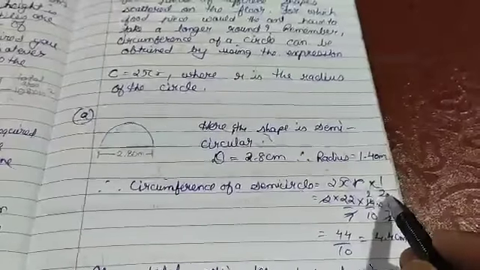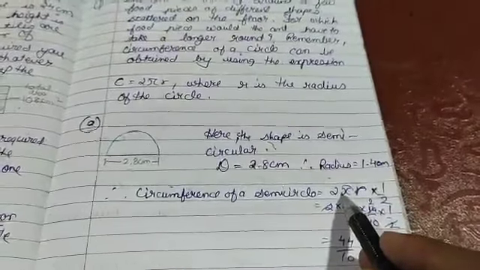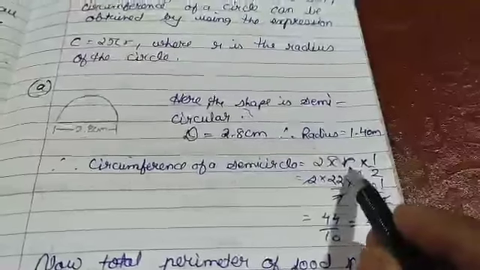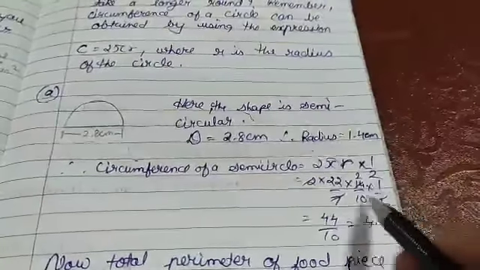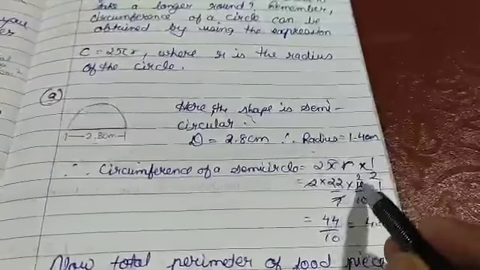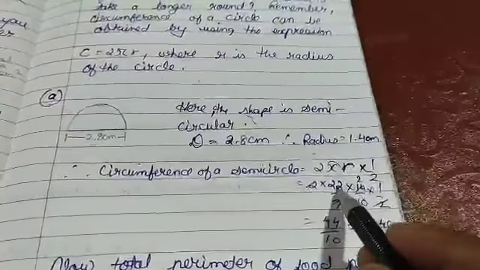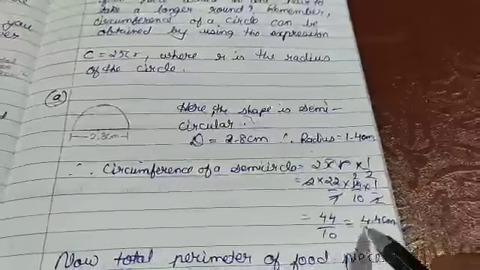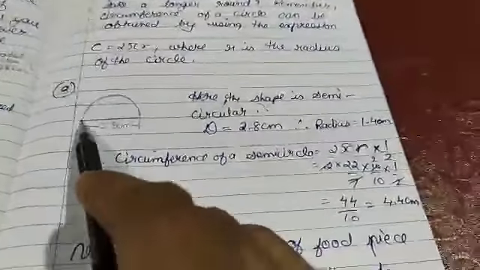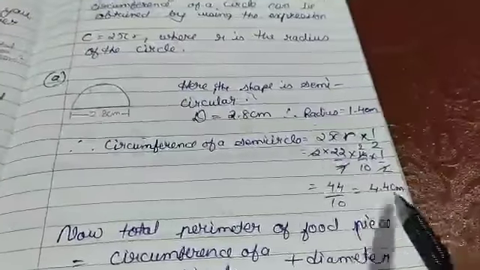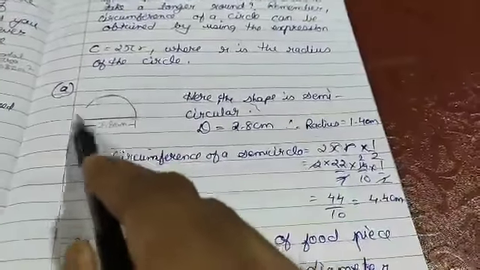So 2 and 2 will get cancelled. Value of pi is 22 by 7. Radius is 1.4, that is 14 by 10 you can write, and 2 and 2 will get cancelled. 7 2s are 14, 2 22s are 44, divided by 10, that is 4.4 centimeter. Here the circumference we got is 4.4.